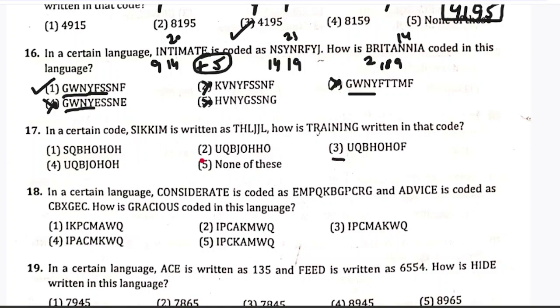Third option, let's check what is happening here. It says Sikkim is 19 plus 1, 20, 9 minus 1. It's plus 1, minus 1. K is L plus 1, K is J minus 1, plus 1, minus 1 is going on. After T, plus 1 will come, U. S answer is out.